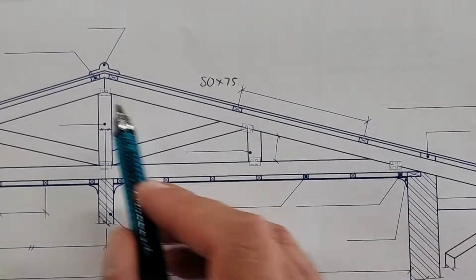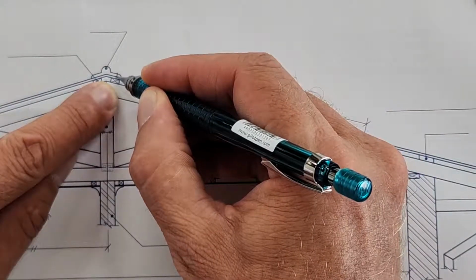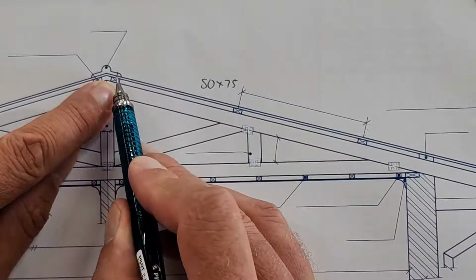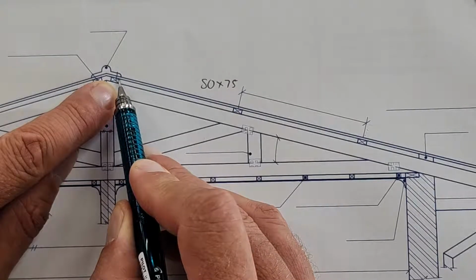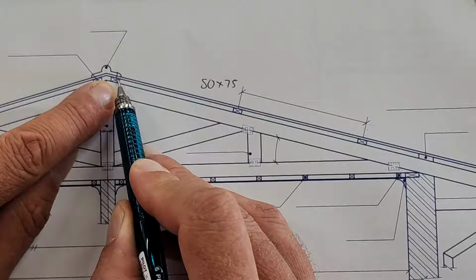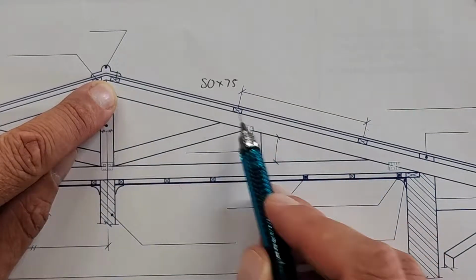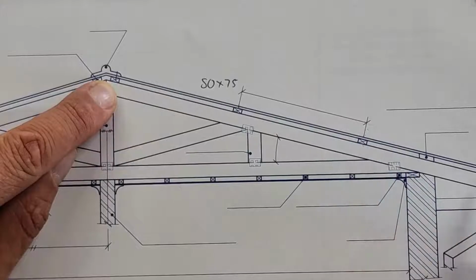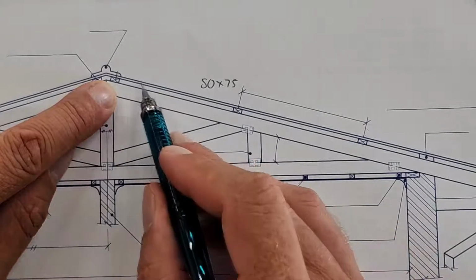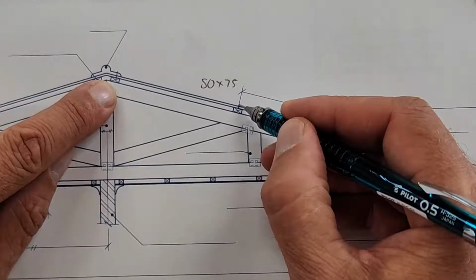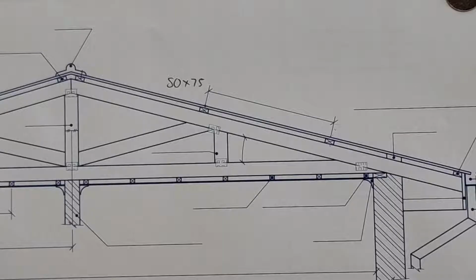But they are equally spaced, and there's going to be a roof nail going through there, so it keeps the ridge and the galvanized corrugated roof sheeting onto the roof. All right, there's another roof nail, and it's evenly spaced. You can look at most roofs outside which have corrugated iron sheeting. You can actually see on the outside those roof screws.